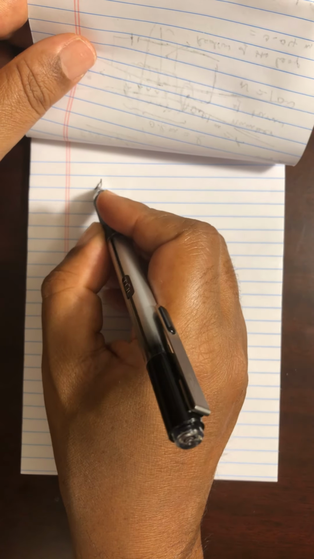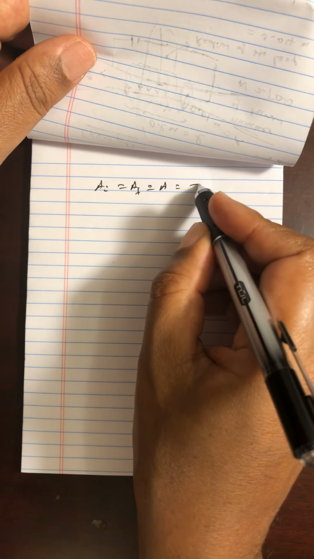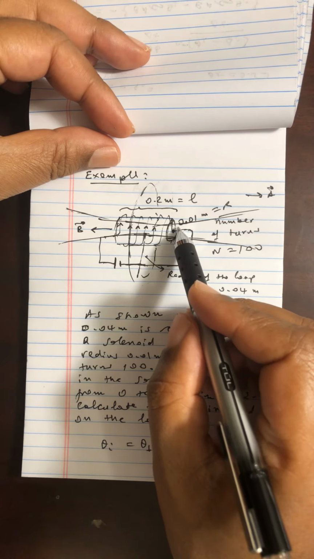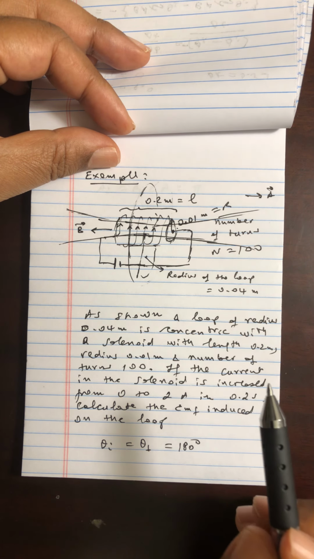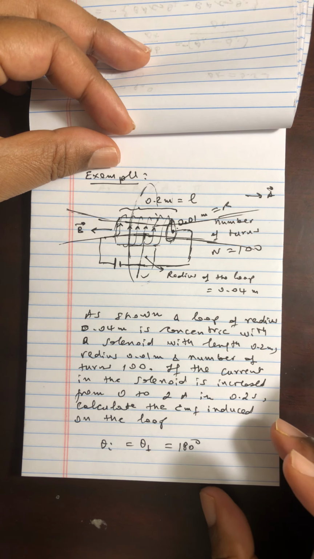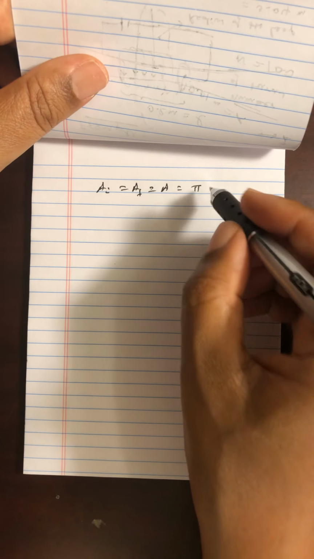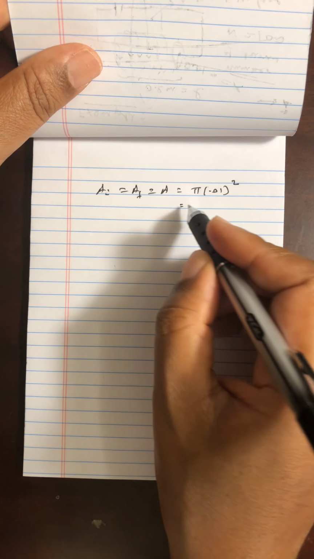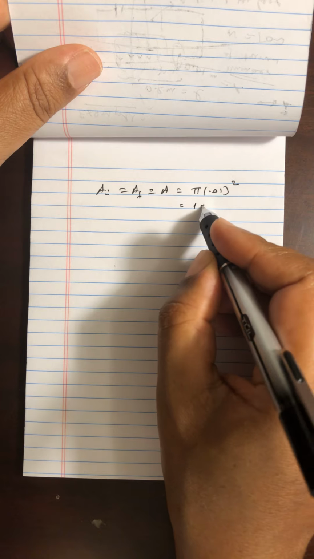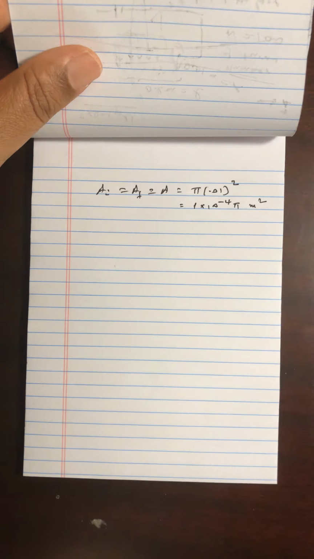The initial area and the final area are the same. Let's just say it's A, and that's pi times the radius of the solenoid, not the radius of the loop. So we can take this radius 0.01, so this is 0.01 squared, which is 1 times 10 to the power of -4 pi meter squared.